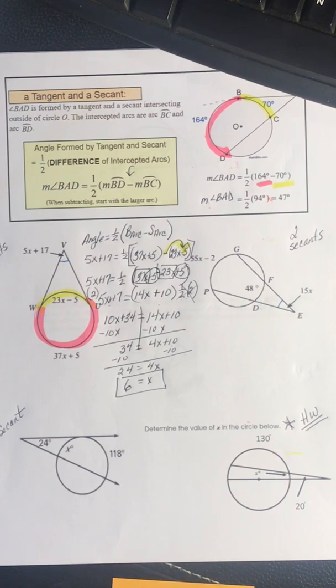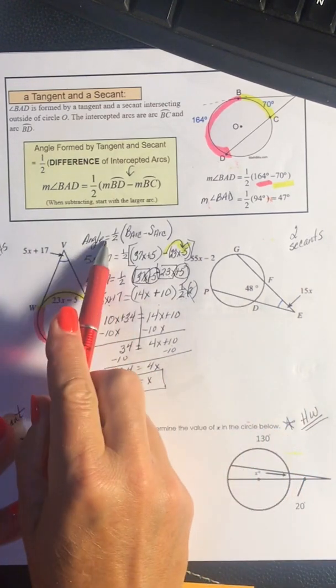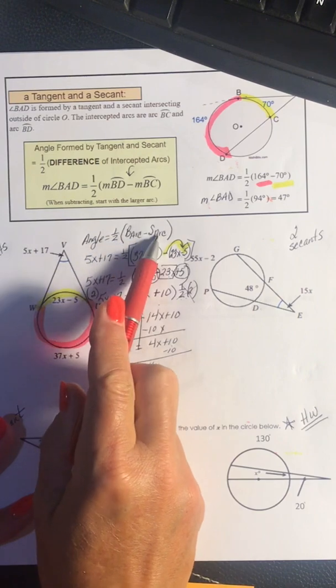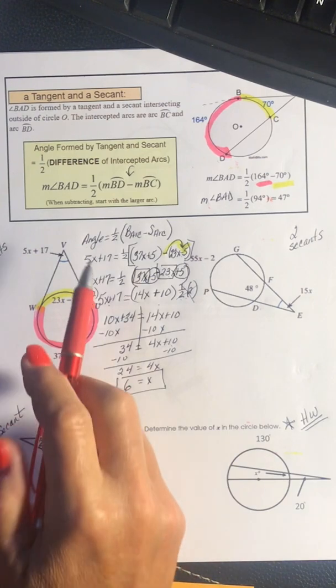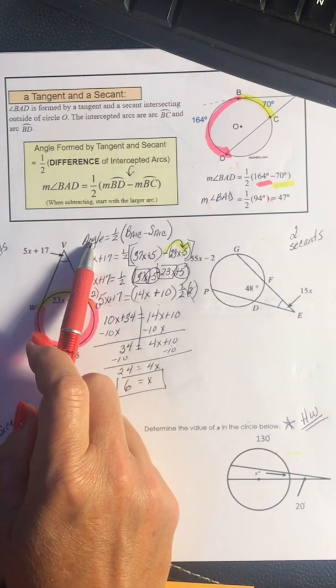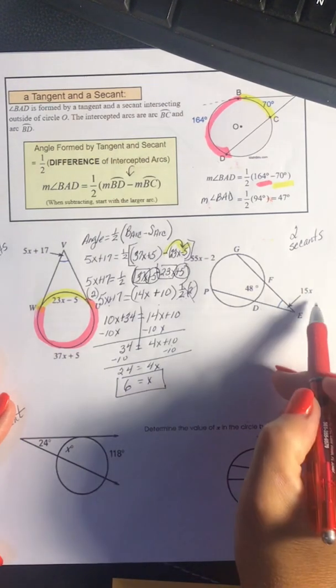Okay, so I picked some harder problems because I wanted you to see it's nothing but plugging it in and remembering all the math. All right, same exact formula, different looking problem. Angle equals 1/2, big arc minus the small arc. All right, so this time what are they giving me? Are they giving me an angle? Sure they are. And what is it? Yes, 15x.